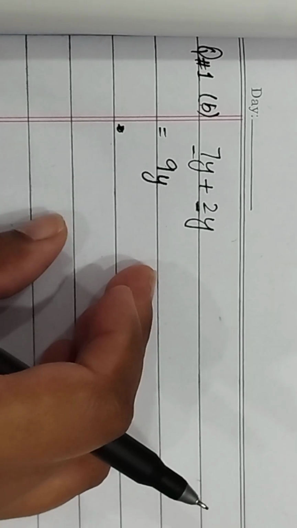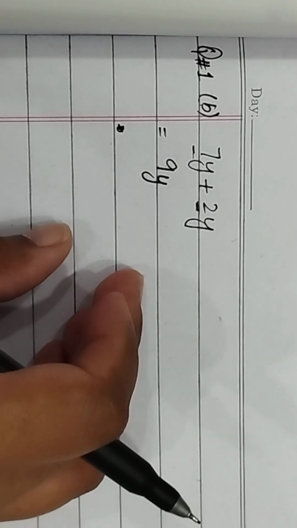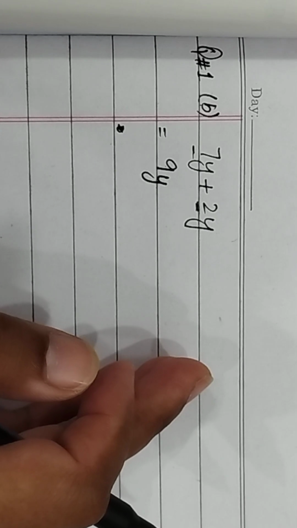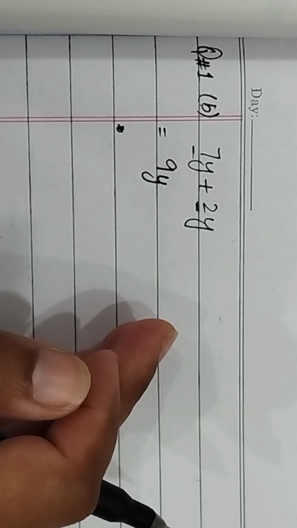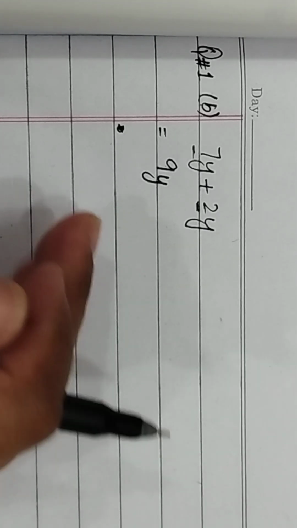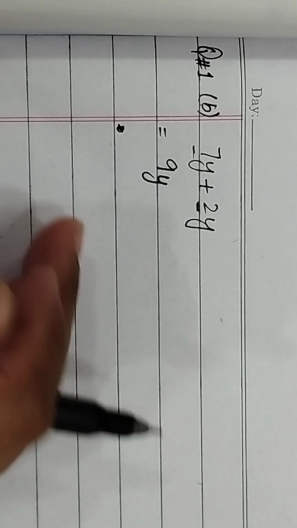You just have to find out whether the variables are similar or not. If they are similar, you add the coefficients given with them and write the variable one time, and if they are not similar, you write them separately.